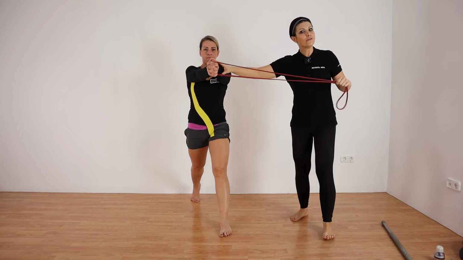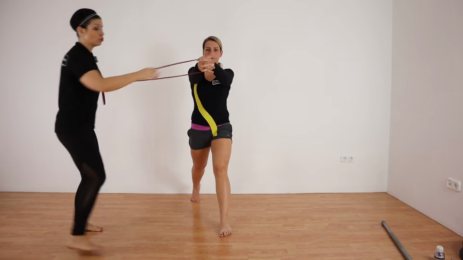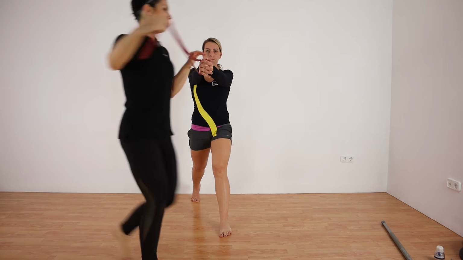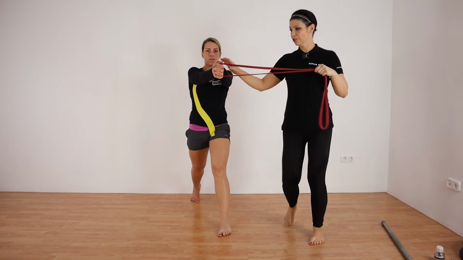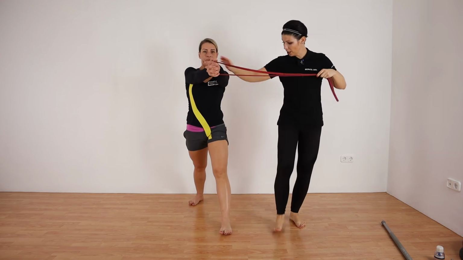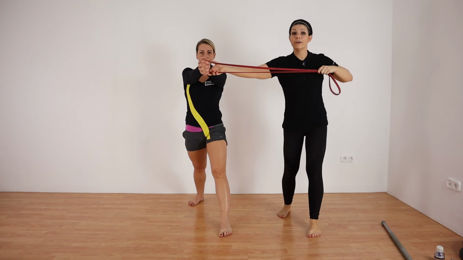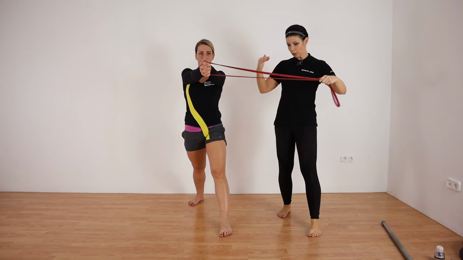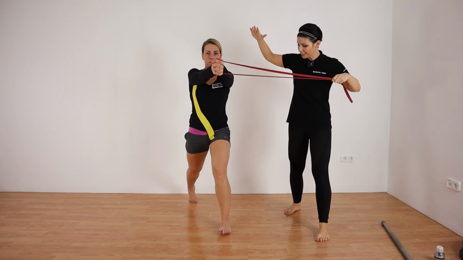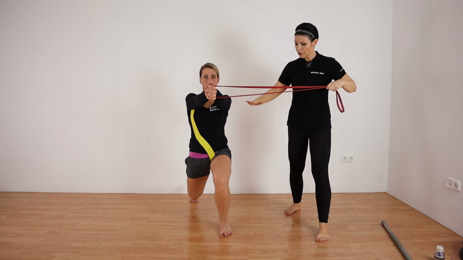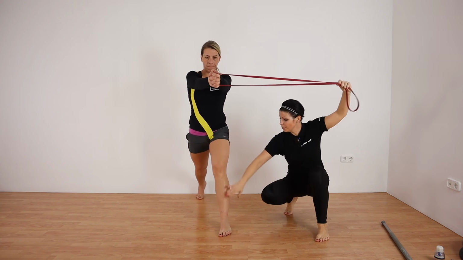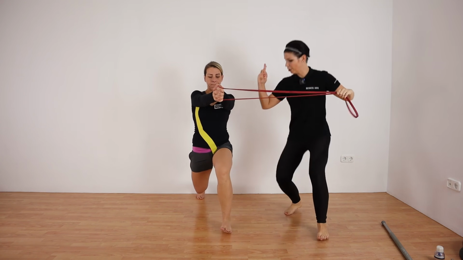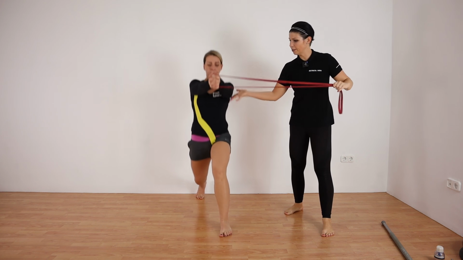There are 2 different places where I can stand. It could be this way or the other way around. First I'm going to pull her arm, her entire body this way, and I ask her to lower the body down. 1, 2, 3, hold for 1 second, come back up for 1 second. Try to keep your knee just above the ankle. Perfect, great. Great performance, there we go.